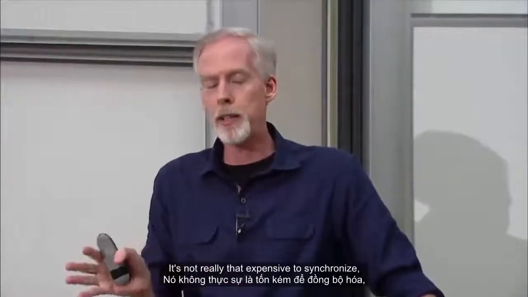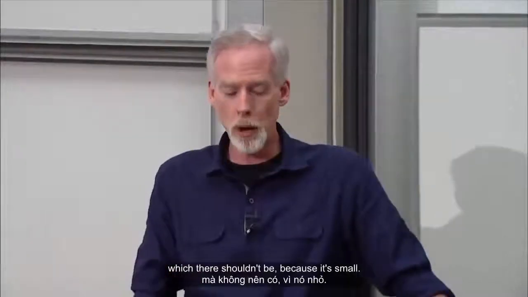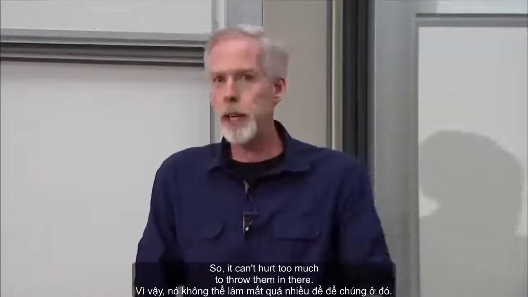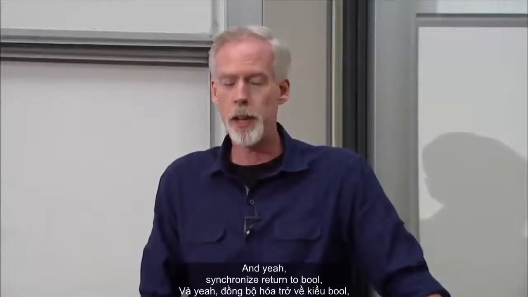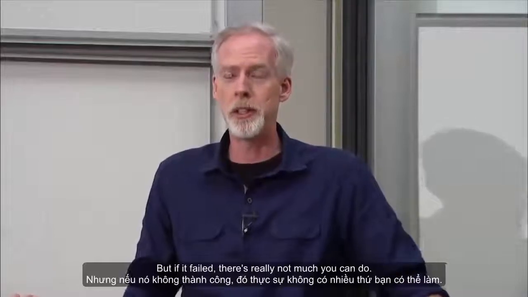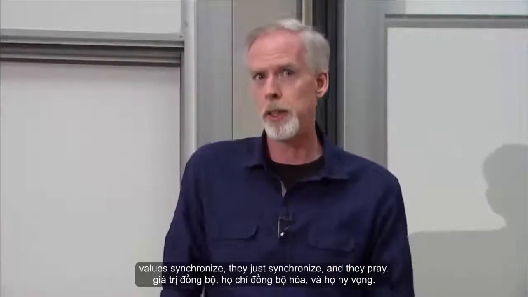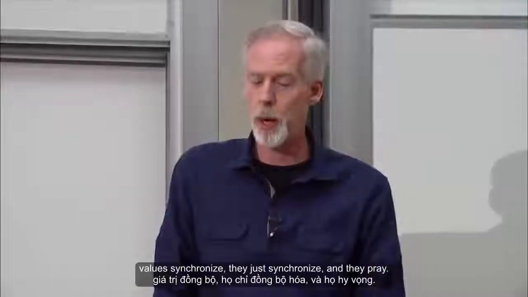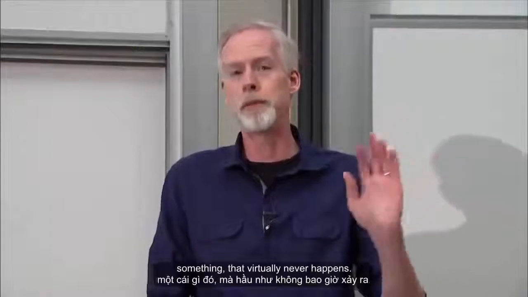It's not really that expensive to synchronize, especially if there's not much data in there, which there shouldn't be because it's small. So it can't hurt too much to throw them in there, okay? And yeah, synchronize returns a bool, whether it failed or not, but if it failed, there's not really much you can do. So a lot of times people don't even look at the return value of synchronize. They just synchronize and they pray. But it's only not going to save if like the disk is full or something, which virtually never happens.